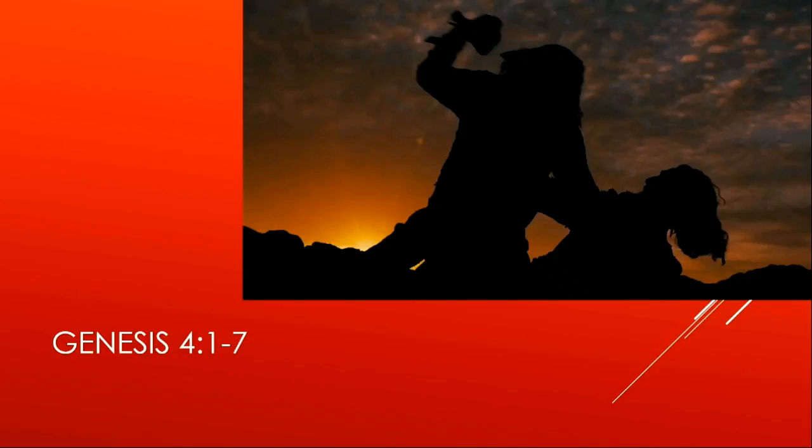If thou doest well, He said, look, if thou doest well, if you do the right thing, should thou not be accepted? He said, look, shalt thou not also be accepted? It was never about the type of offering that they gave, but what manner of spirit that they had when they gave it. Make sense?